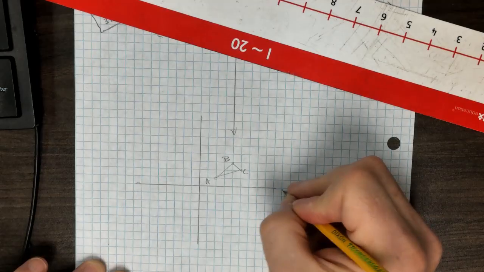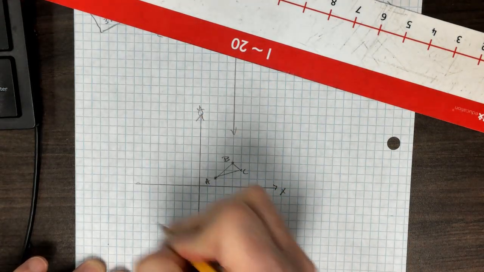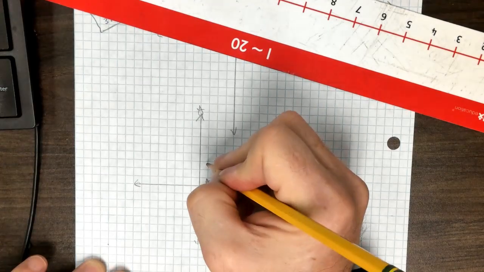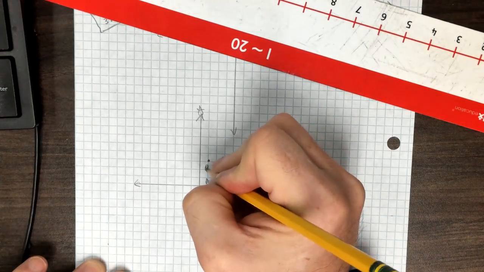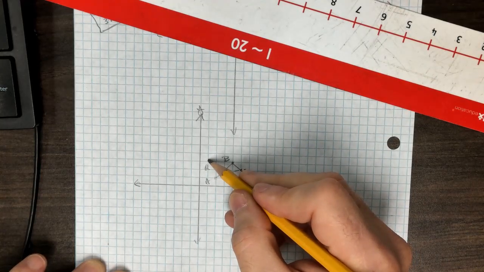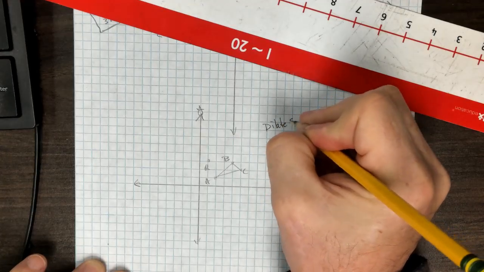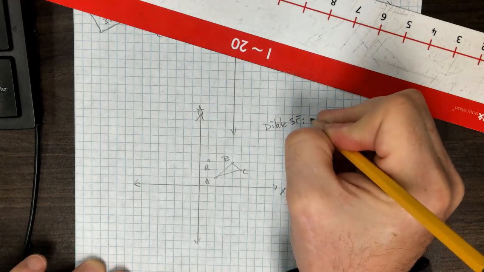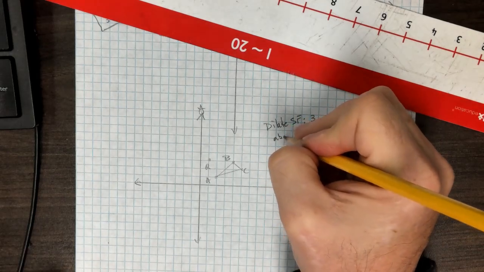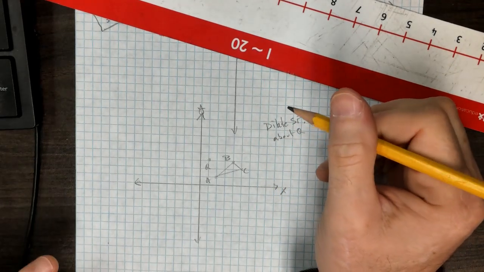We'll call it X and Y, but that's somewhere else on the graph. So let's say I pick this point, Q. I want to dilate it by a scale factor of, let's say, 3, about point Q. Well, this is actually relatively simple.